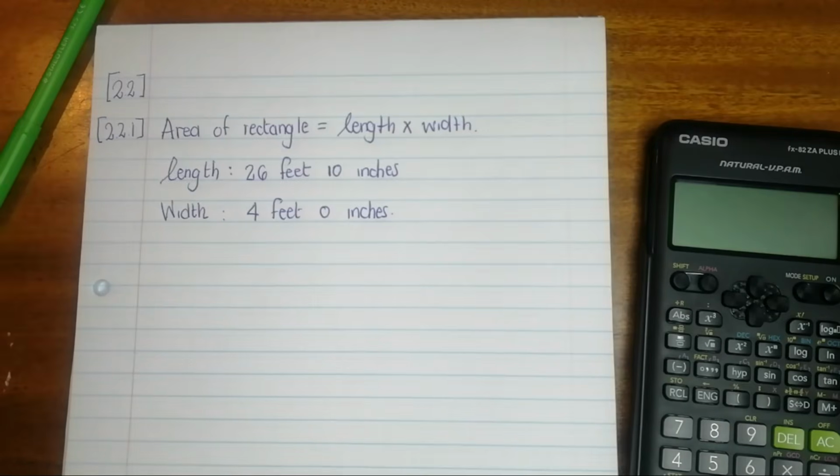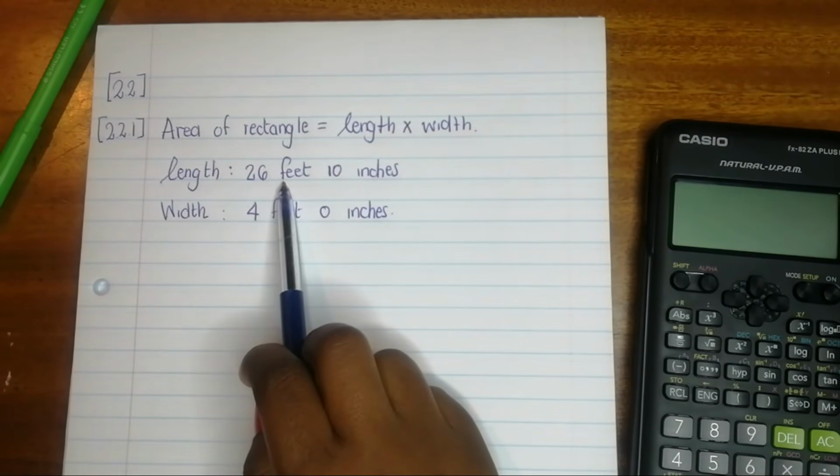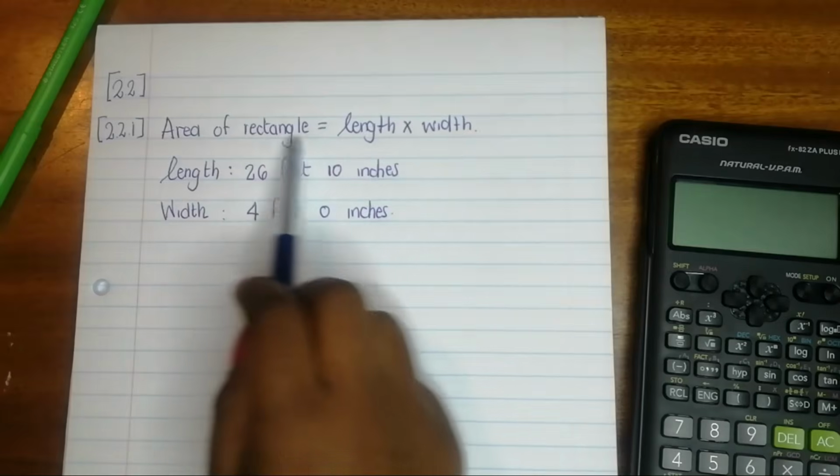Then when we calculate our area, we'll have our answer in square feet, and we'll be able to compare the two, right? So I'm going to repeat that. We need to convert the length to be in feet only.